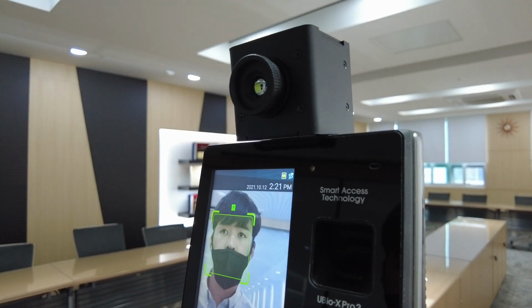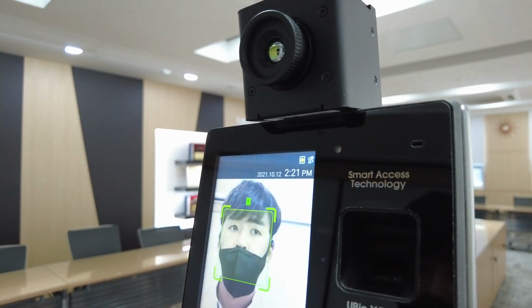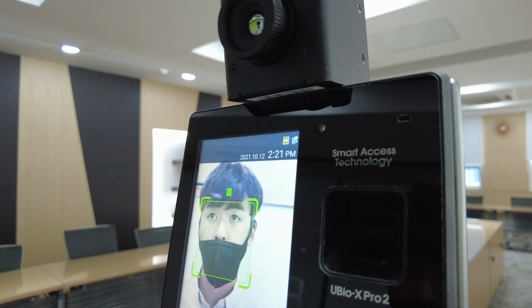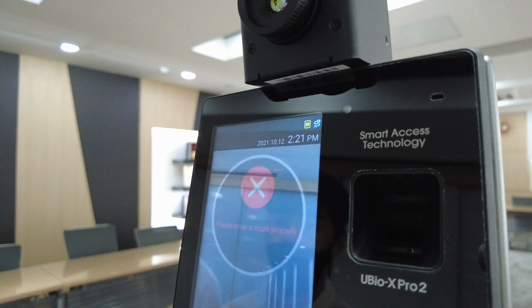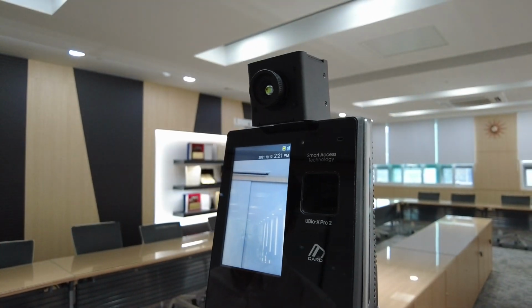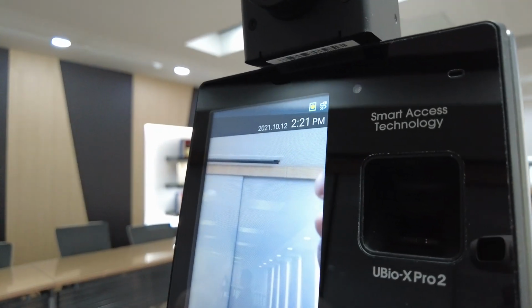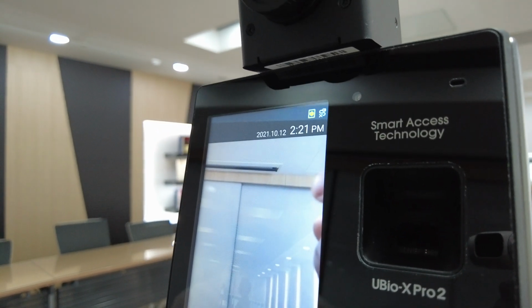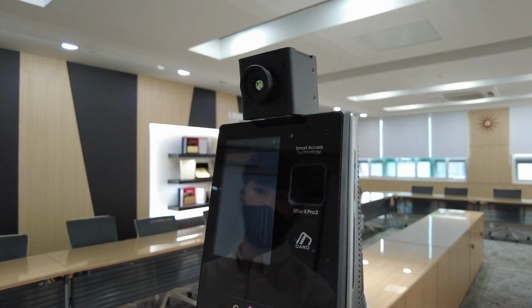And with it not worn properly, instead of giving a warning this time, it's actually giving a rejection. So the user will not be allowed to enter unless they're wearing their mask correctly. So that's what the full restriction option is.